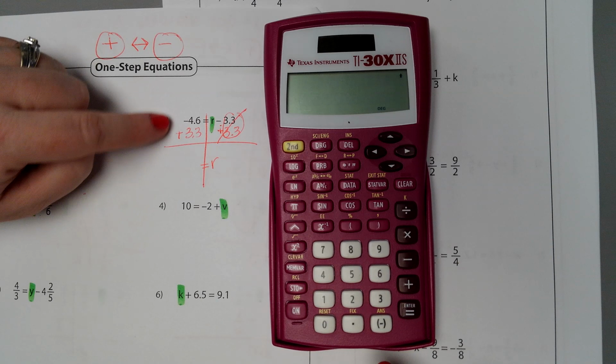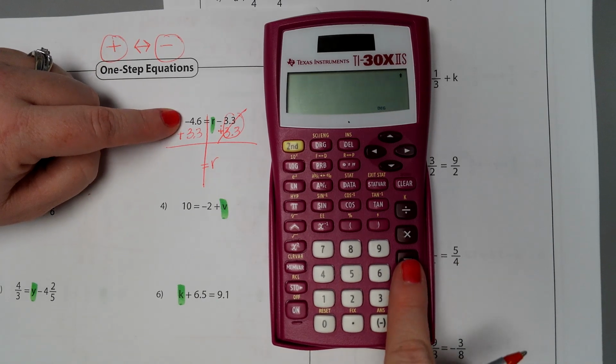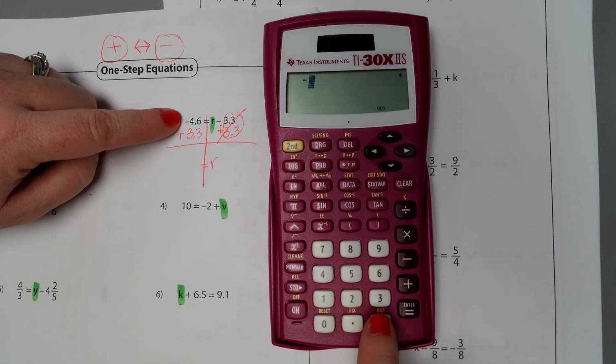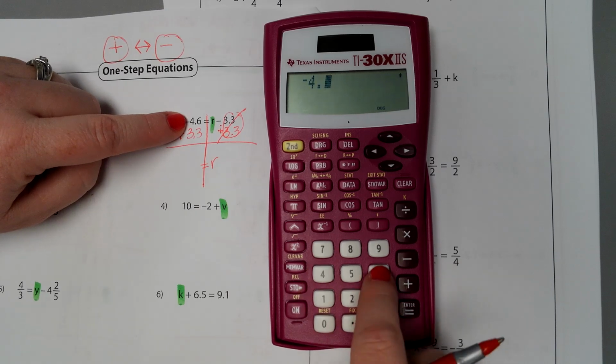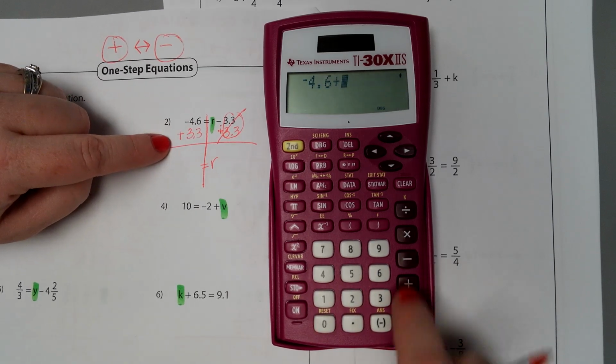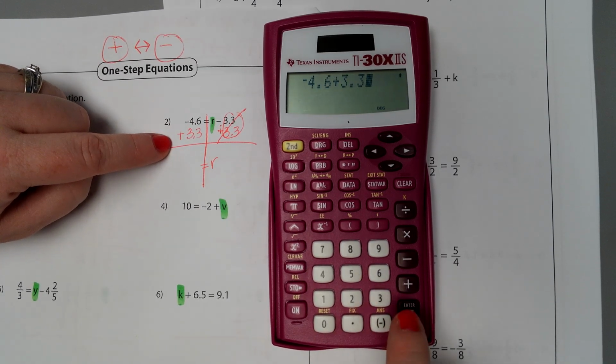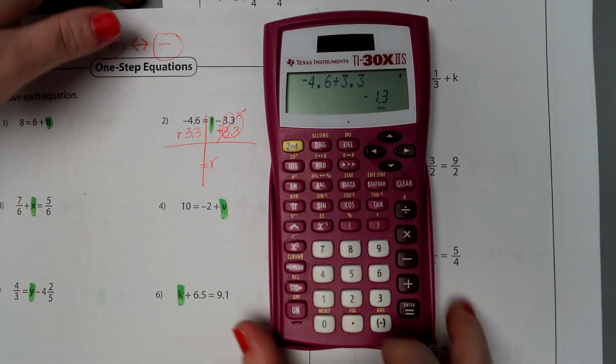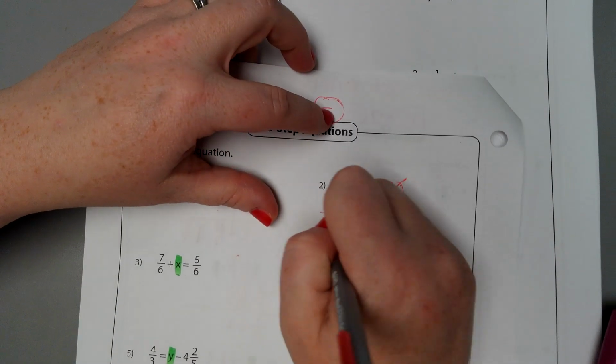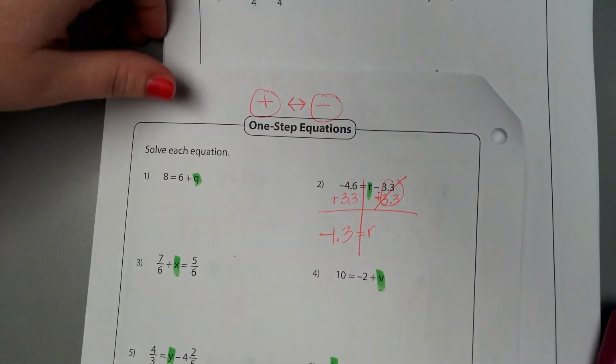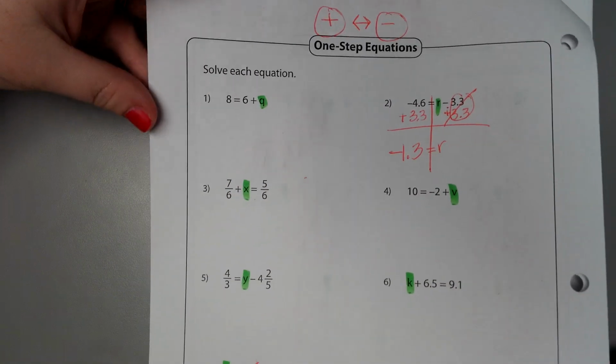Okay, so I have negative. So you use this for your negative. Don't use your minus, otherwise it'll give you an error. So we have negative 4.6 plus 3.3, giving us negative 1.3 as our answer. Sorry, I messed up on that one. That's okay, though.